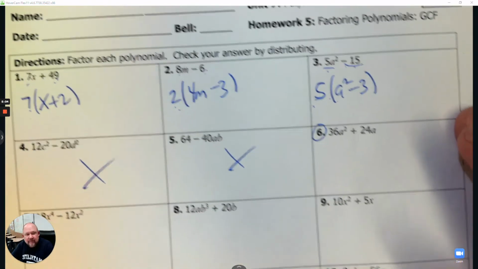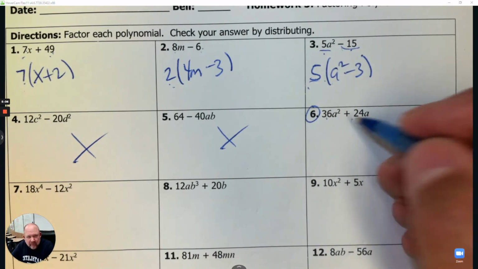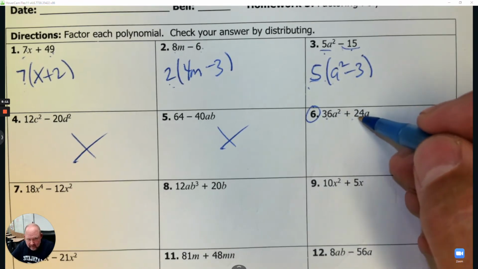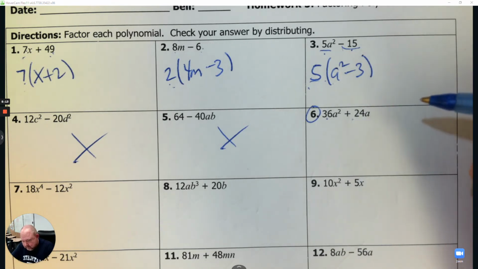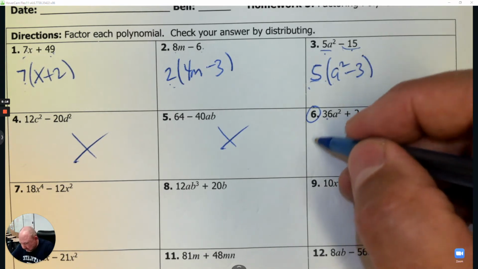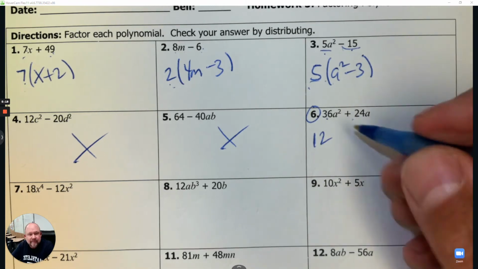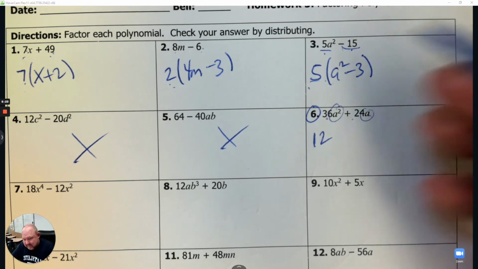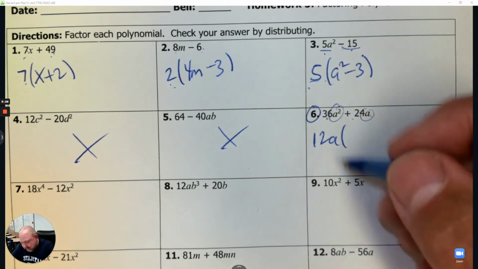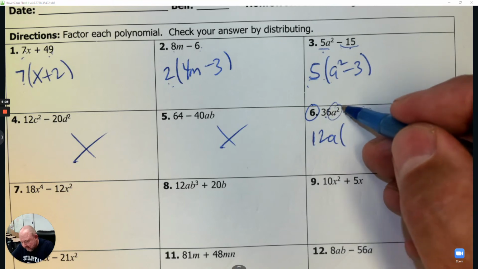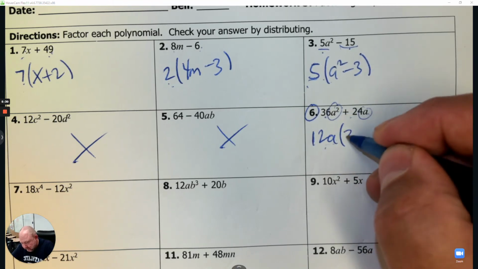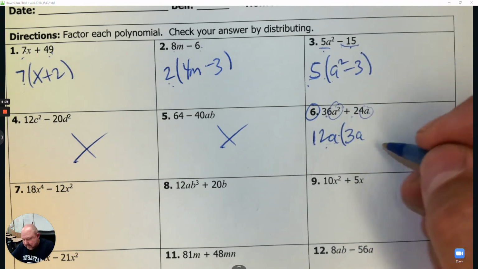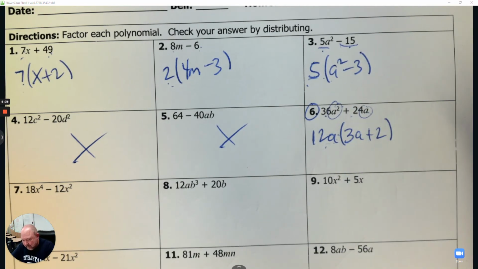Let's look at number 6. 36 and 24. Now here's a good example. There's more than one number that could work. So 4 is shared, but the larger number is 6, and 6 is shared. But the largest number that's shared is 12. That's the biggest one that goes into both. And they both have a's. So you take the least a and you factor it out in front. And then we divide. So 36a squared divided by 12a. So 36 divided by 12, and then subtract the exponents. 24 divided by 12, subtract, and you get no a's.